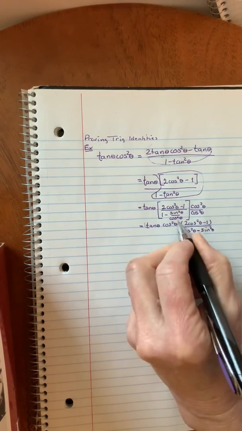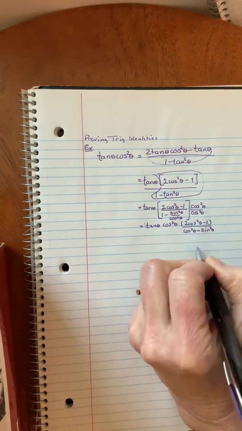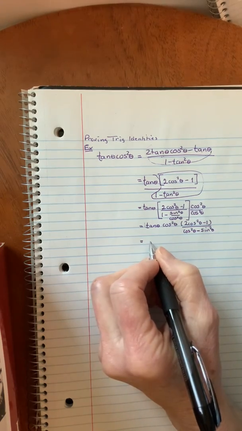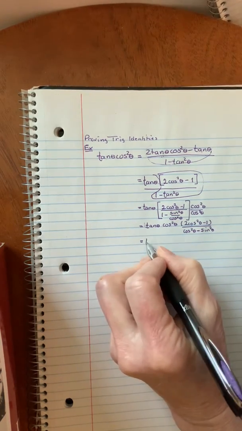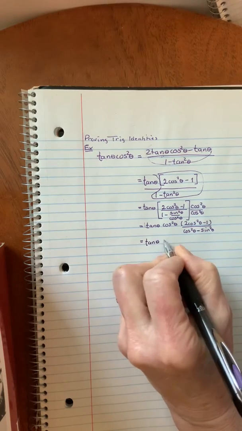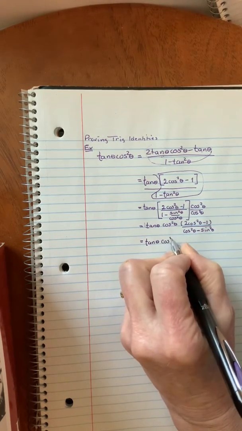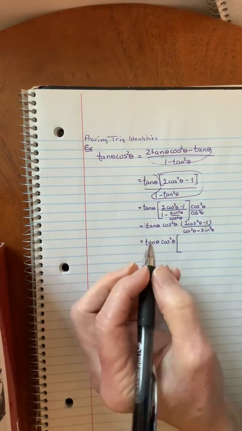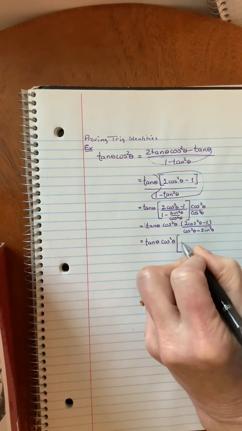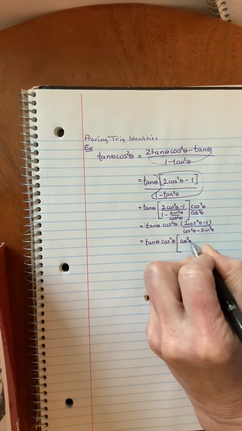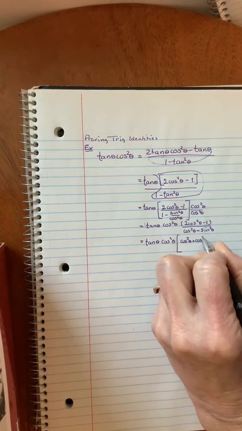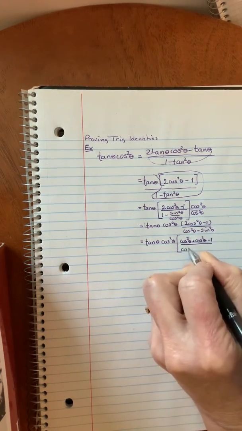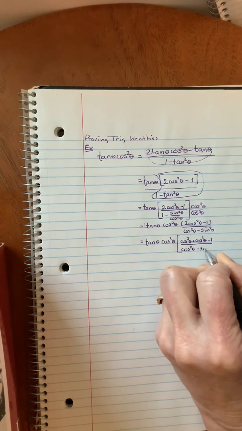I am going to guard these and try to make this equal to 1. Now you might recognize that it already is, but we'll push it so that it becomes 1. So we've got tangent of theta, cosine squared of theta. Now what's this part? Okay, I want to break this up. I'm going to call it cosine squared of theta plus cosine squared of theta minus 1. This is cosine squared of theta minus sine squared of theta.